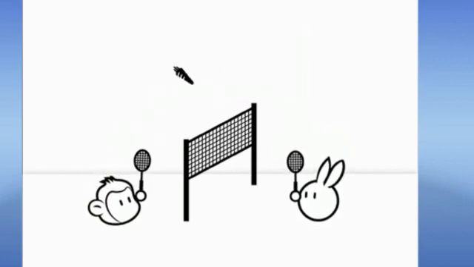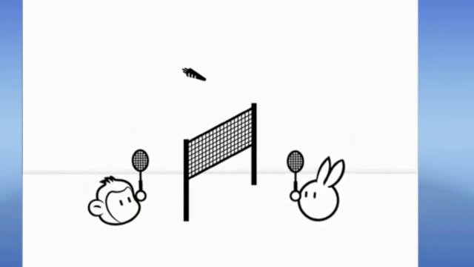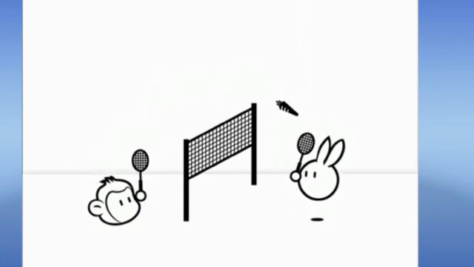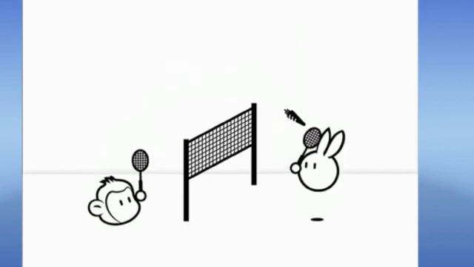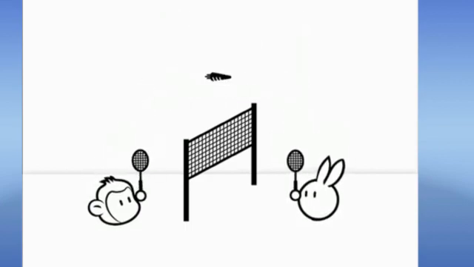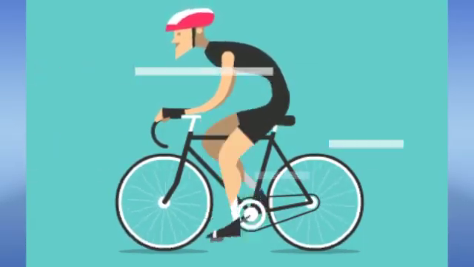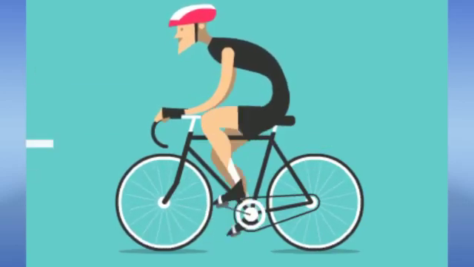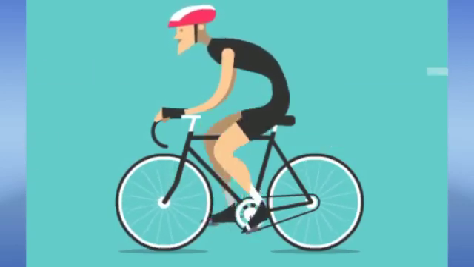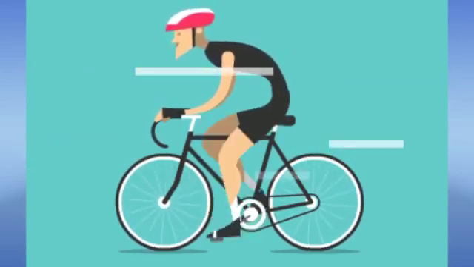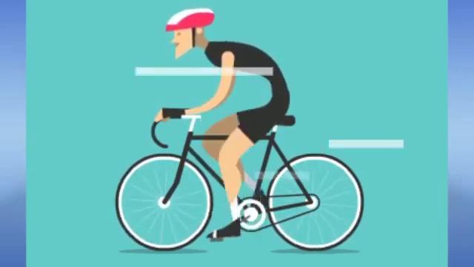First one, force changes direction. Here, a boy hits the shuttlecock and it reaches the other boy. He hits it again with the racket to move it to the opposite direction. Next one, force changes motion. The cycle moves forward because force is applied on the cycle by pedaling. When we stop pedaling, the force is removed and the cycle stops and comes to rest.